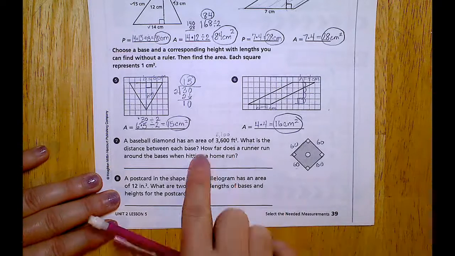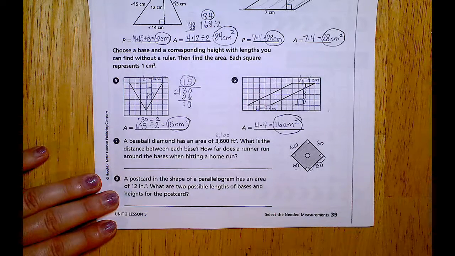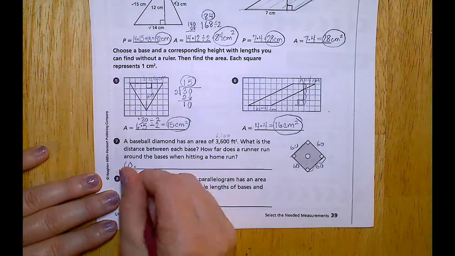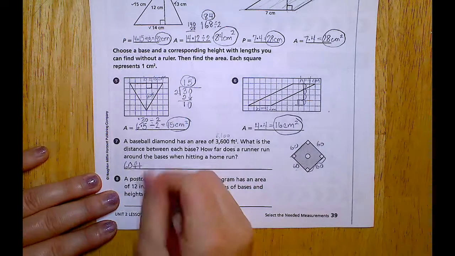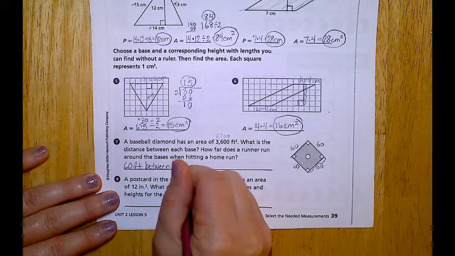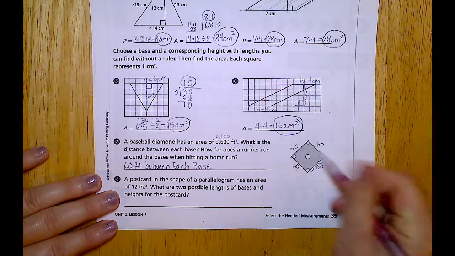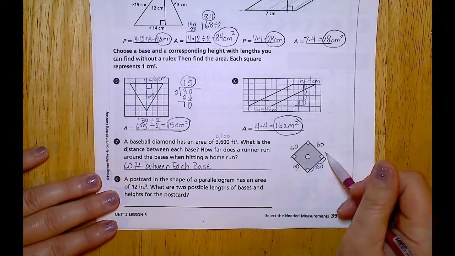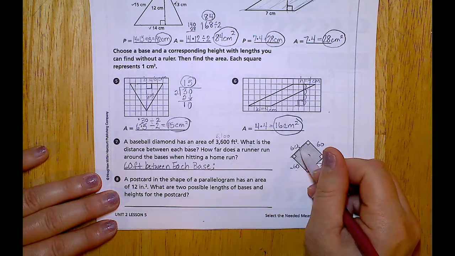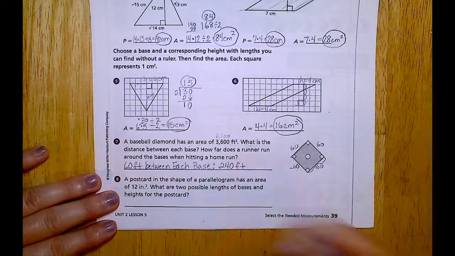Now it says, what is the distance between each base? Well, the distance between each base would be 60 feet. And then it says, how far would they have to run if they ran all the way around for a home run? Well, 60 plus 60 plus 60 plus 60 will be 240 feet. Not squared, just feet.